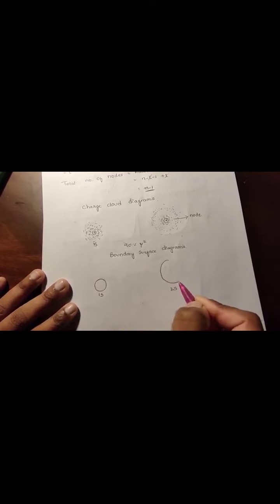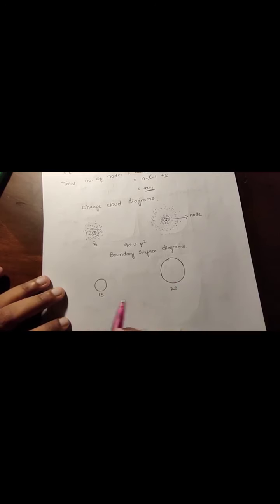So when we draw a boundary surface diagram for the 1s orbital, it looks like this. For the 2s orbital, it is also a spherical shape. Here I am drawing a 2D picture; just imagine that in 3D. In 3D, it's a spherical shape like a ball, a football. Comparatively, the 2s orbital will have a larger shape than the 1s orbital, but both will have the same spherical shape.